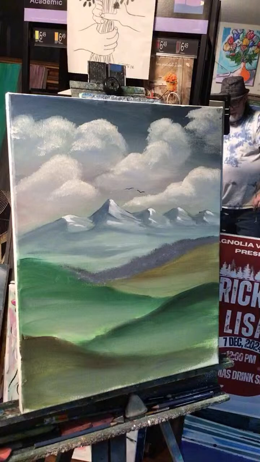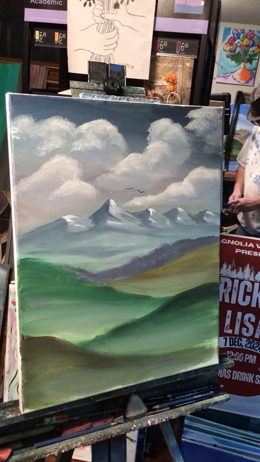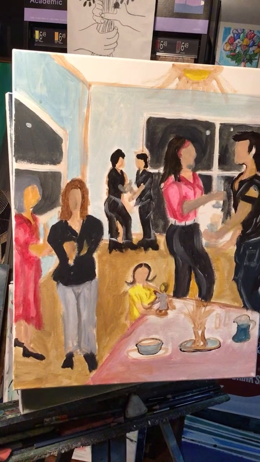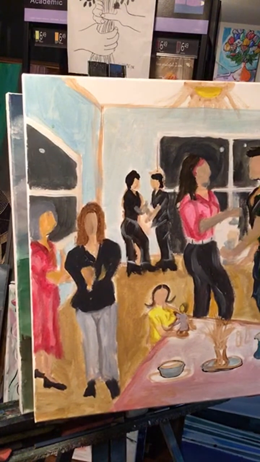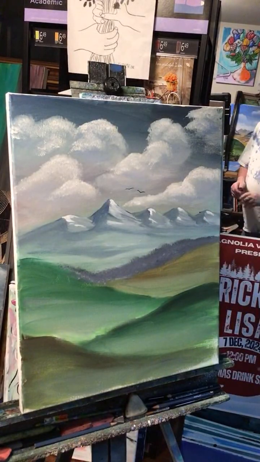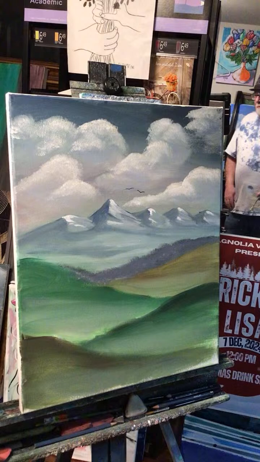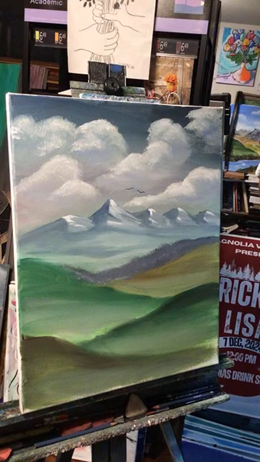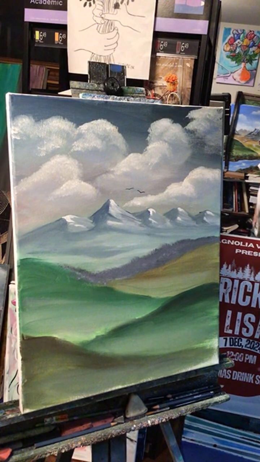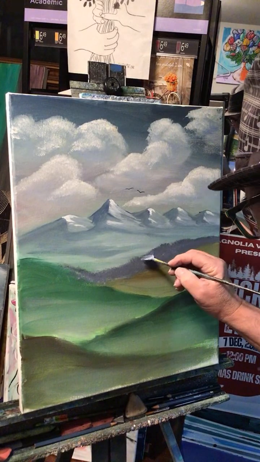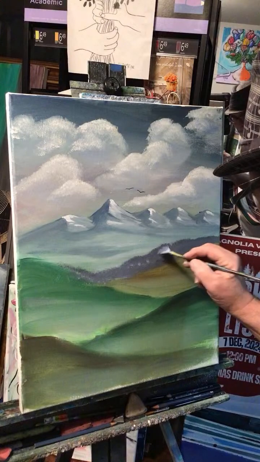Willow, yeah, I was painting a bunch of people in a room. I was trying something different, like I want to put more people in there and like chairs and stuff. That one's gonna take about 3 or 4 more sessions though. You like that? I was trying to see if you guys would like that more than a landscape.